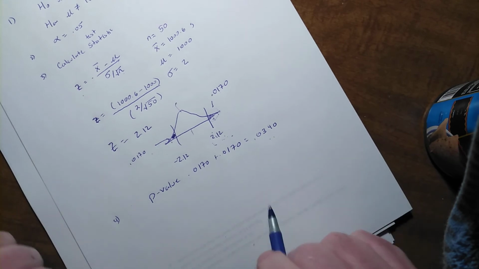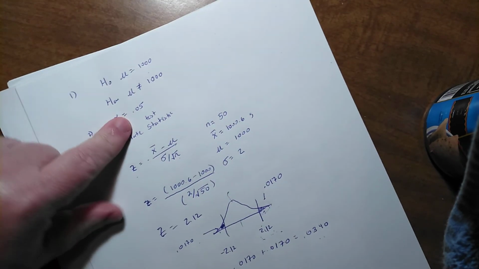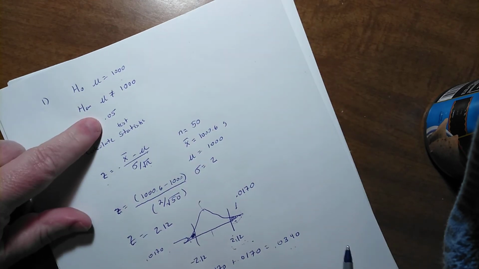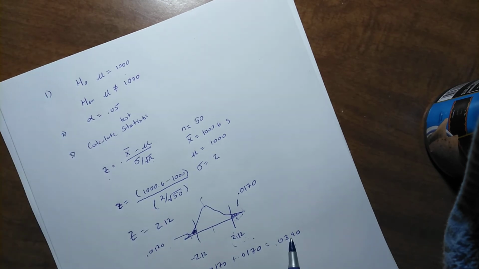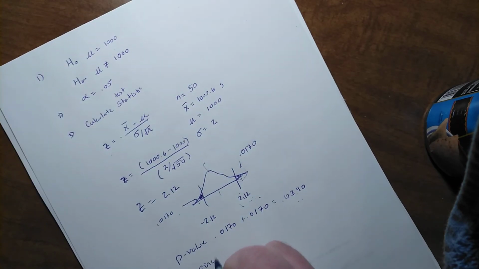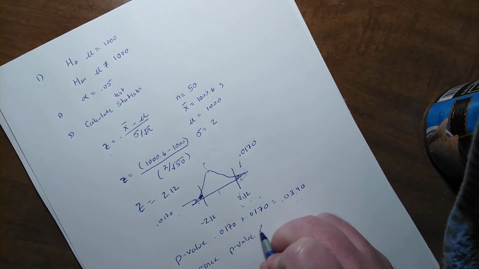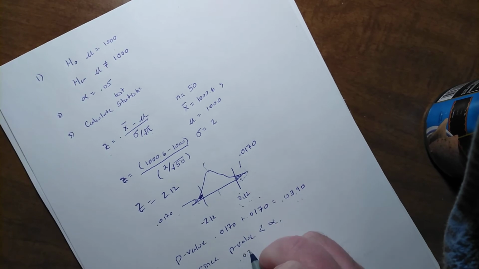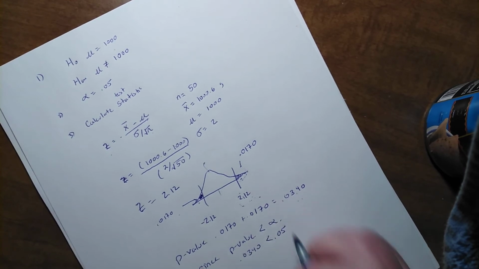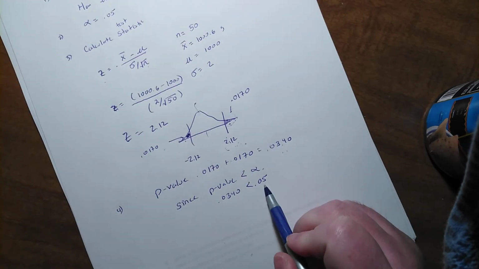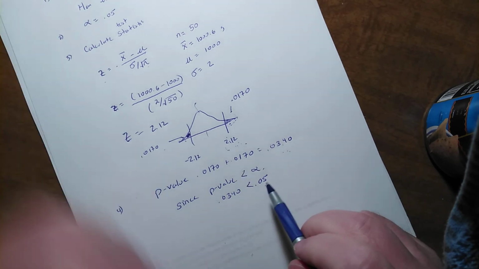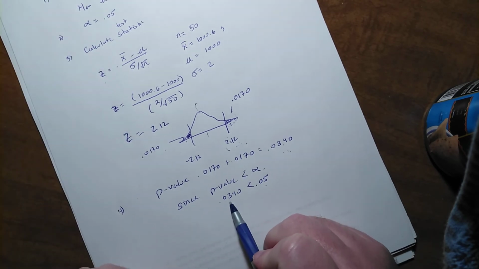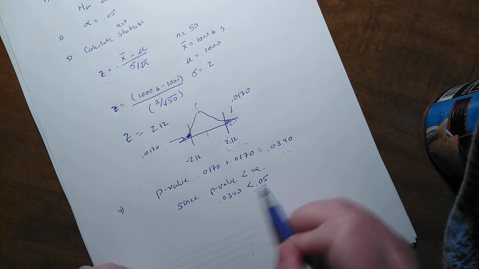Now we have to compare. My cutoff for accepting H0 is 5%. This is under 5%. This would be called the rejection region. Since the p-value is smaller than alpha, 0.0340 is smaller than 0.05. I needed this probability to be larger than 0.05 in order to say, yeah, it's calibrated. But this is an unusual event, and unusual is defined by our standard here.